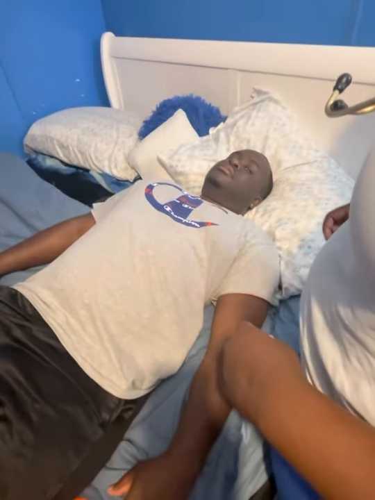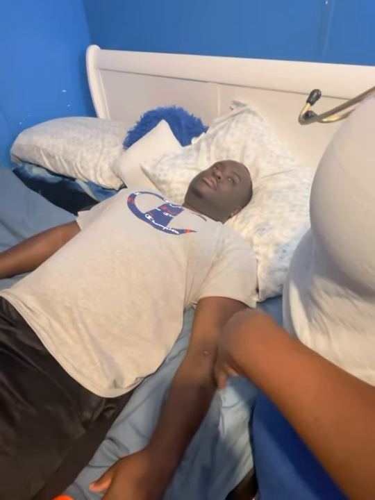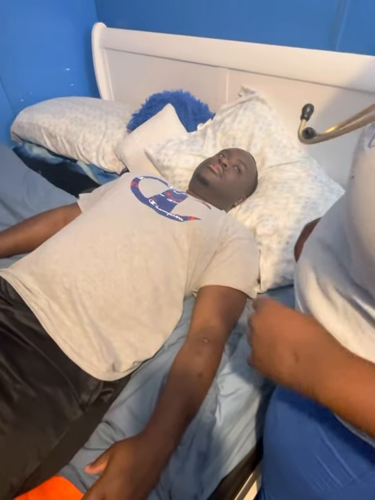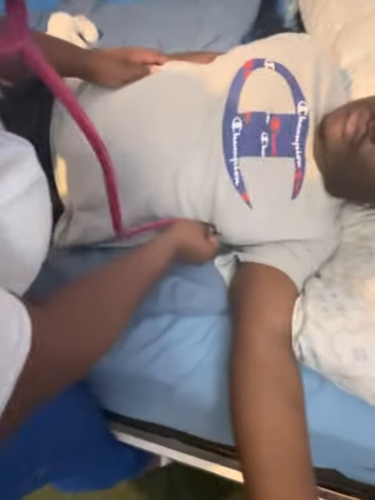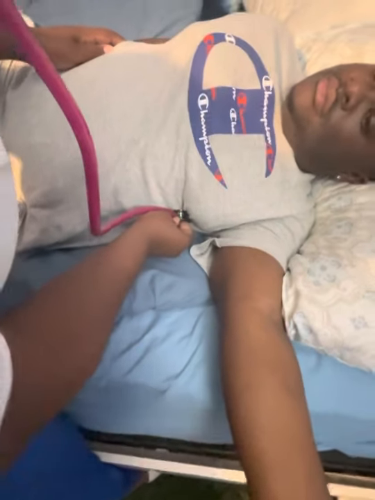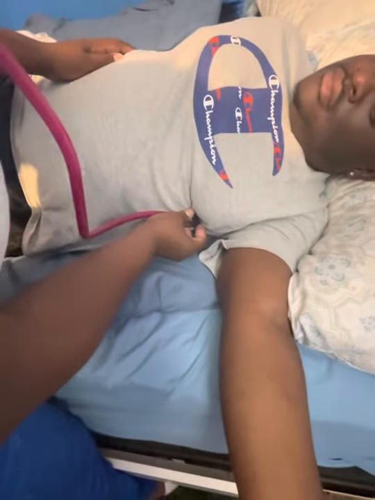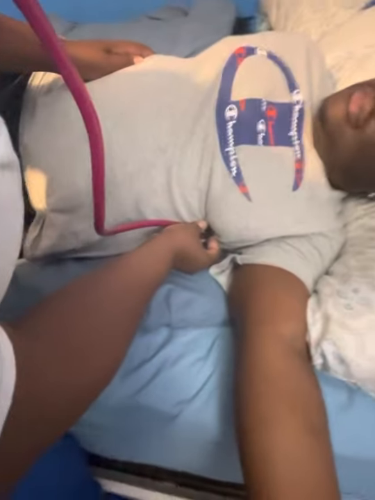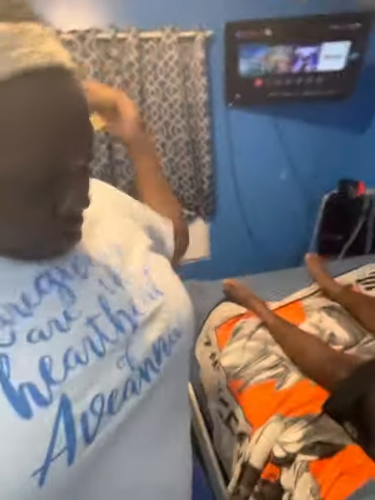So next I'm going to ask you to roll over onto your left side. Okay, can you come over, Marquise? Okay, this is the fifth intercostal space. Mitral valve noted.